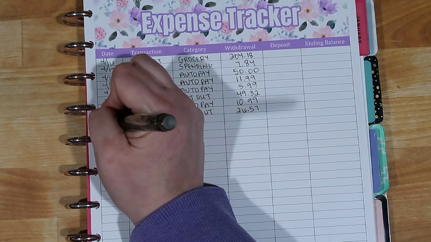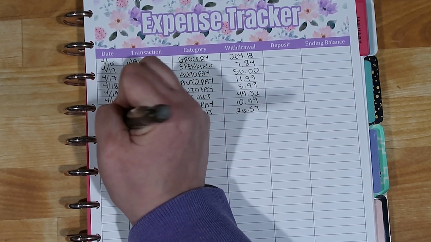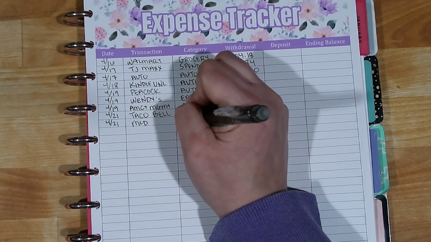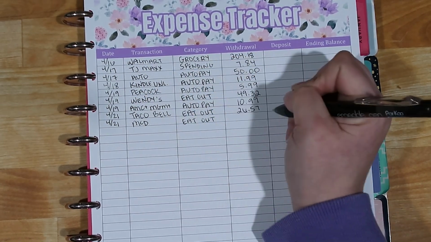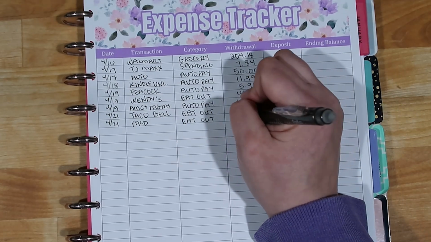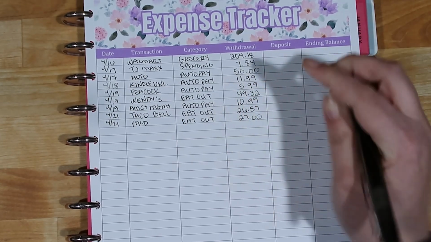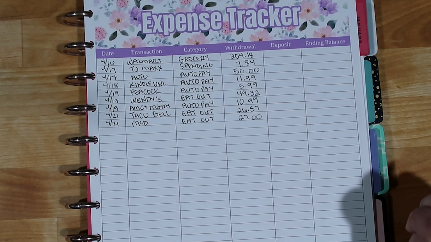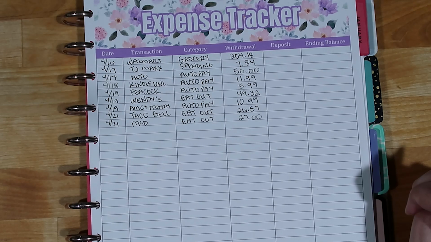And Kenzie and Eric wanted McDonald's. So we went through McDonald's as well. It's also eating out. And the amount we spent there was $27. Can you guys believe it? $27 for two people to eat McDonald's. Do you remember when you used to be able to go through McDonald's for $10? I sure do. It's not the case anymore.